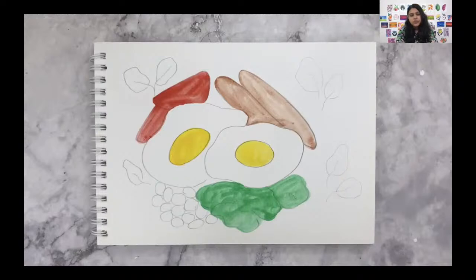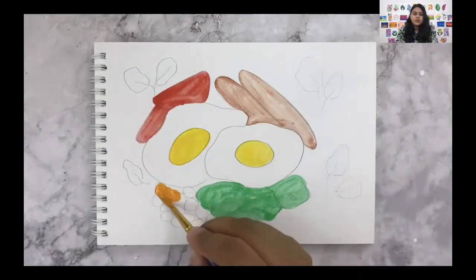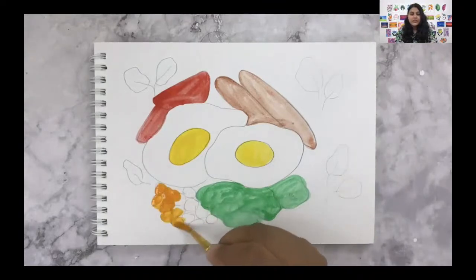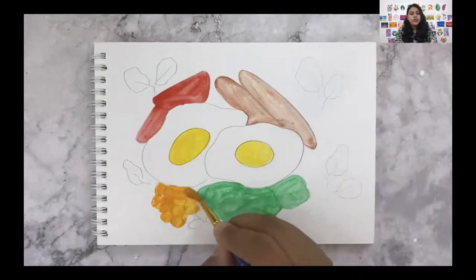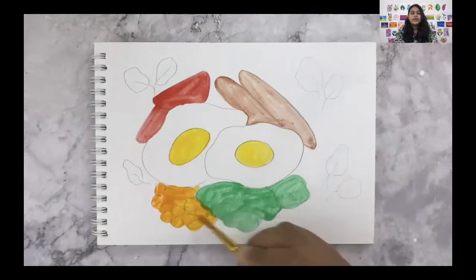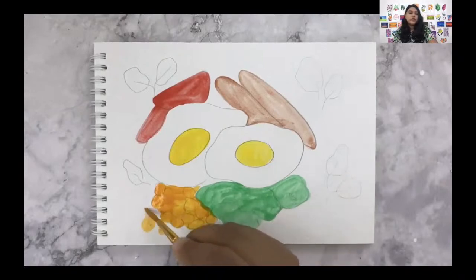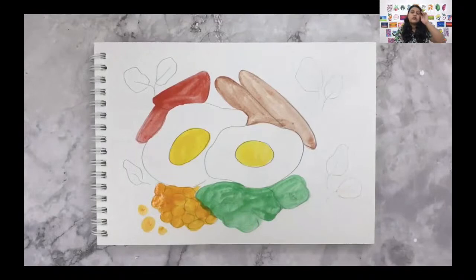Excellent job. All right. Next color I'm going to do is orange. I'm going to do all of those corn bits right there. Now for your orange, if you don't have orange, you can take a little bit of yellow and a little bit of red and mix it up and automatically you will have orange. If you want it to be a darker orange, add in a little bit more red. If you want it to be a lighter orange, add in a little bit more yellow.